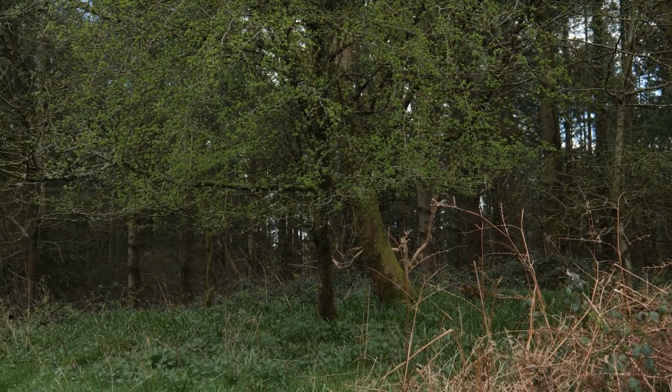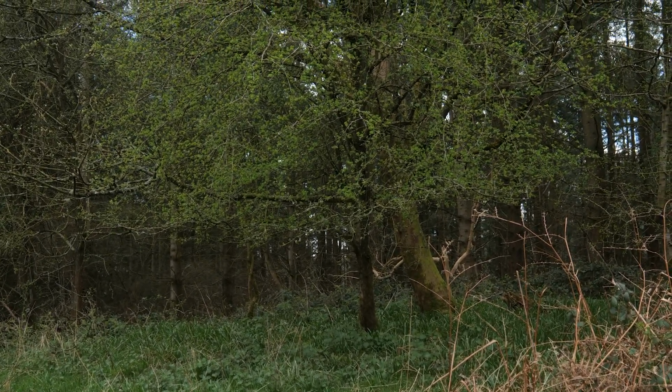A lot of the trees are just starting to come out into bud. Great. Spring is well and truly starting.